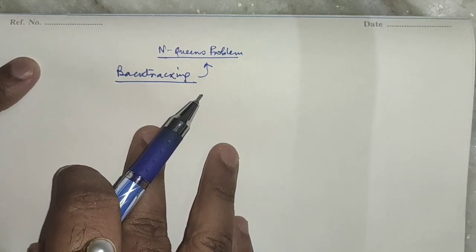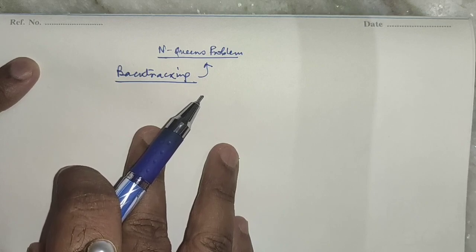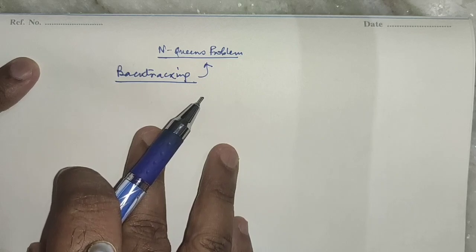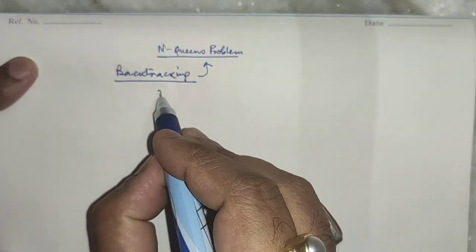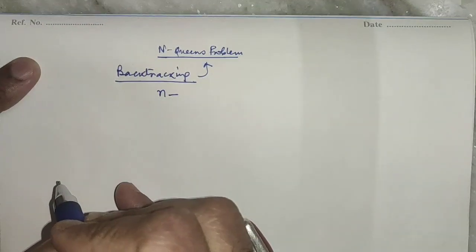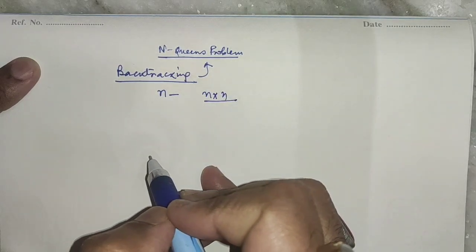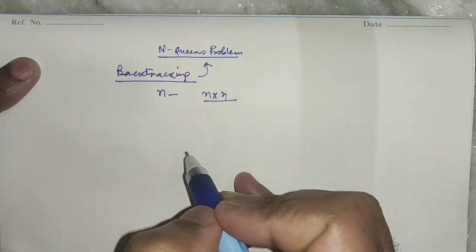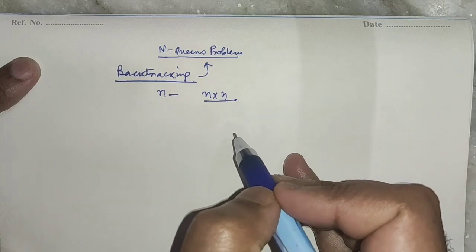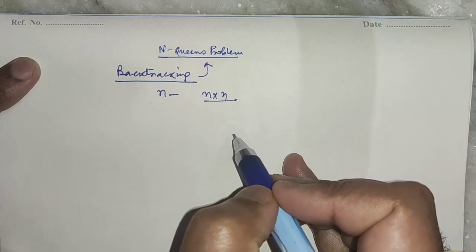The problem definition says it is basically a classic combinatorial problem where the objective is to place n number of queens on an n into n chessboard in such a manner that no two queens attack each other.